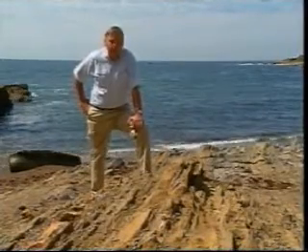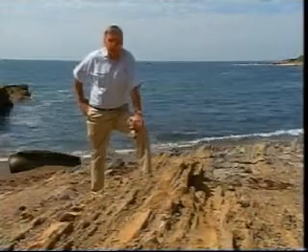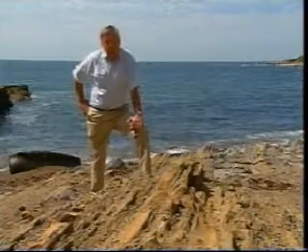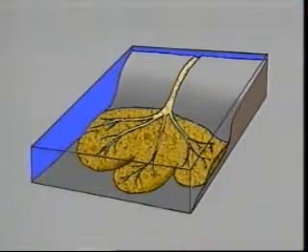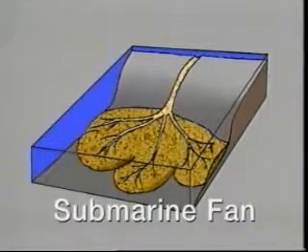Let's first look briefly at where most of the sediment is deposited, and then at the depositional processes responsible. At the foot of the continental slope, sediment usually spreads out from the mouth of a submarine canyon in a radiating complex of distributary channels to form a fan-like deposit termed a submarine fan.